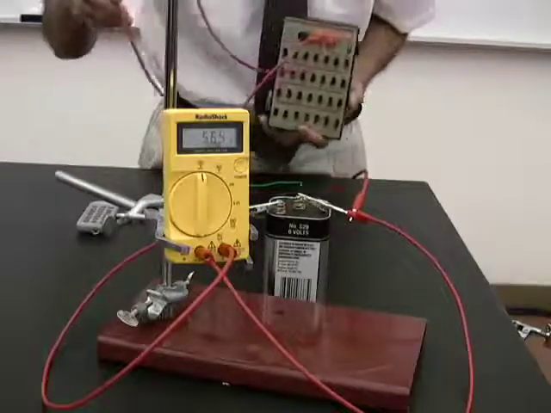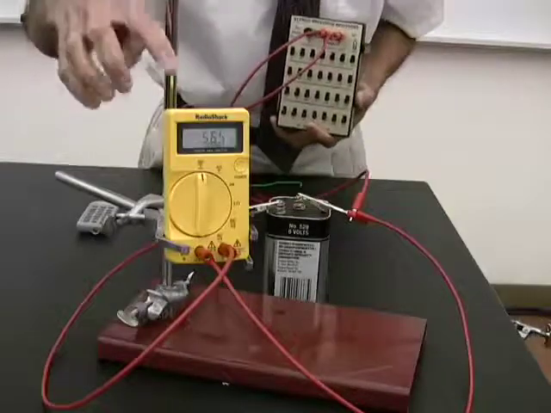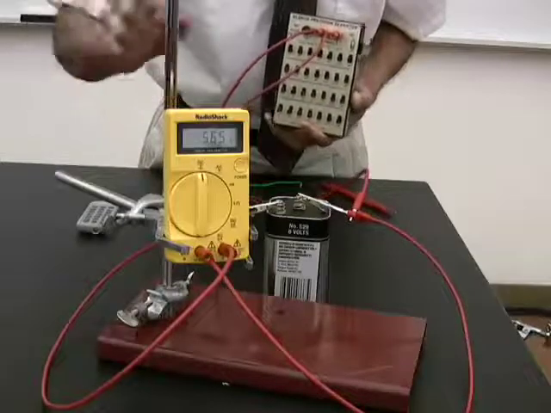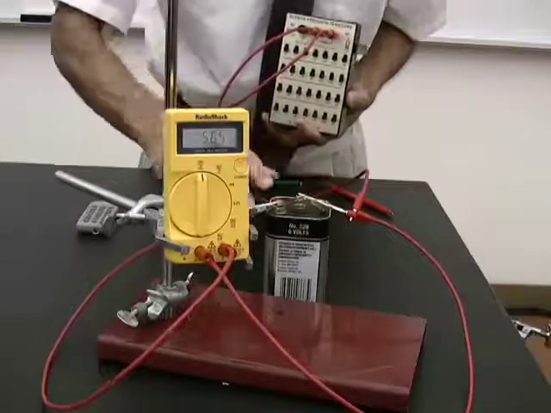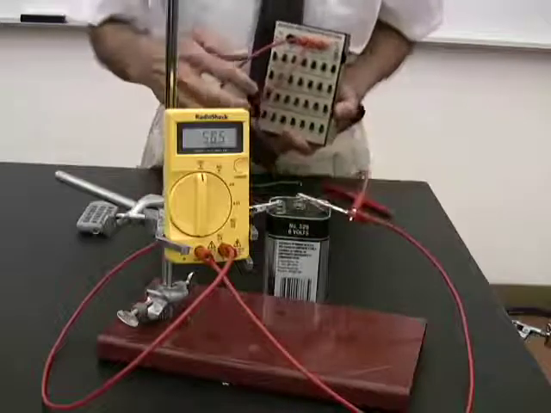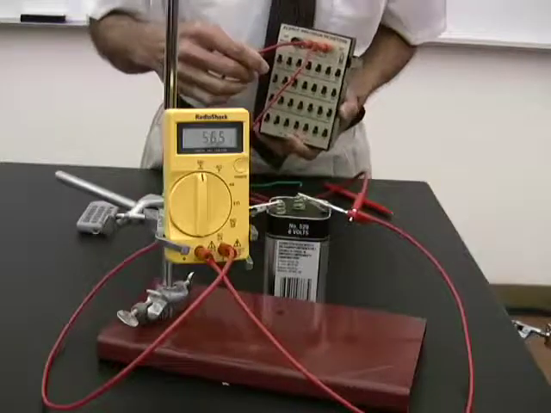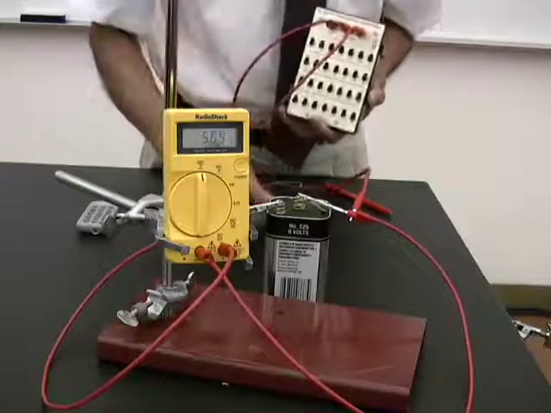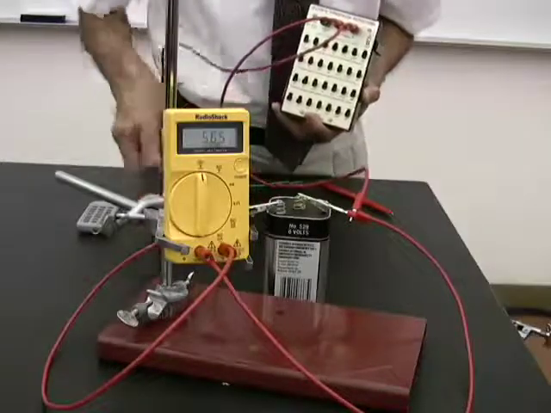I have disconnected the external resistor. So read the voltmeter reading when the cell is connected directly to it, and that will help you to answer the first question.